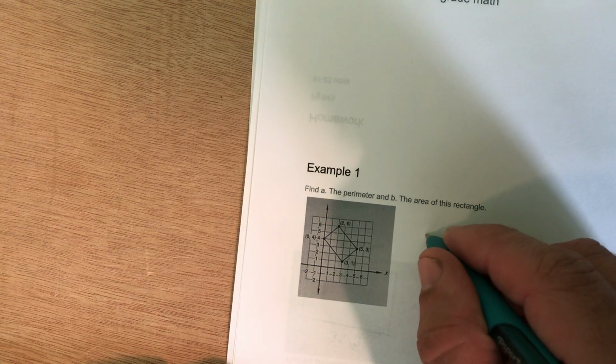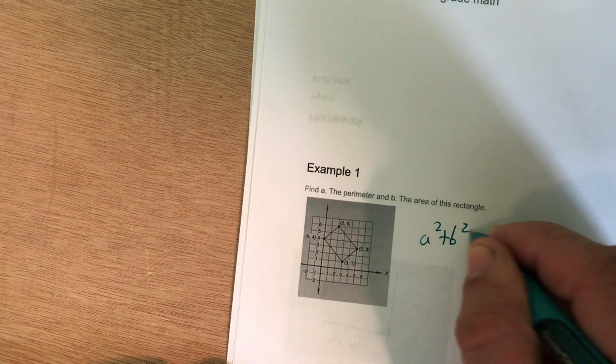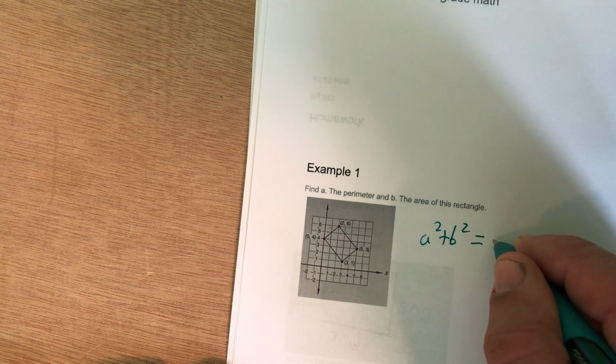It's kind of sideways. Now, the Pythagorean theorem is a squared plus b squared equals c squared.